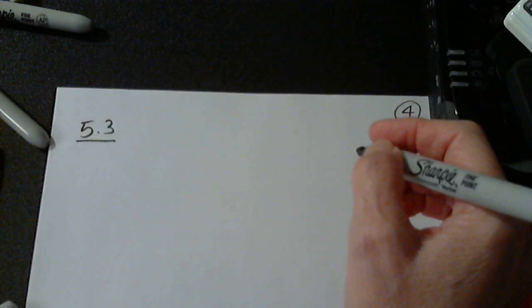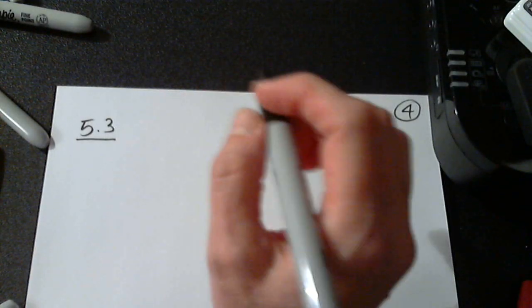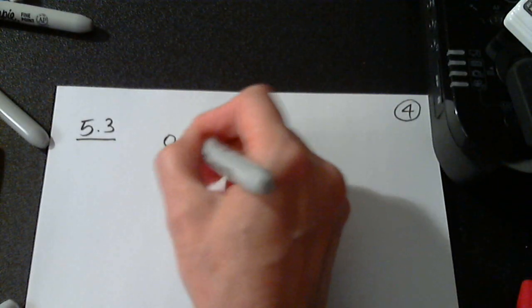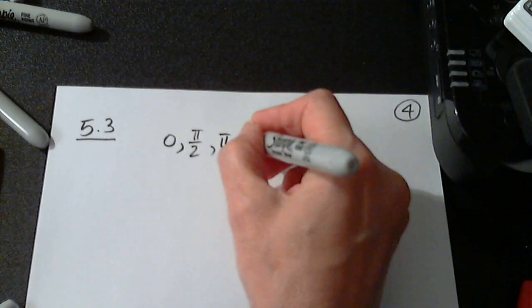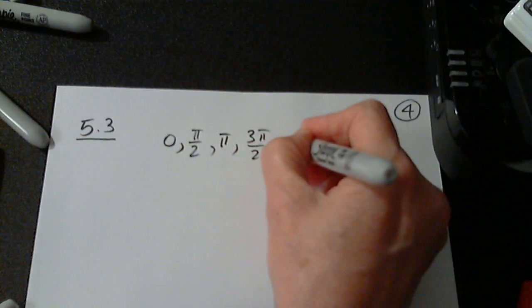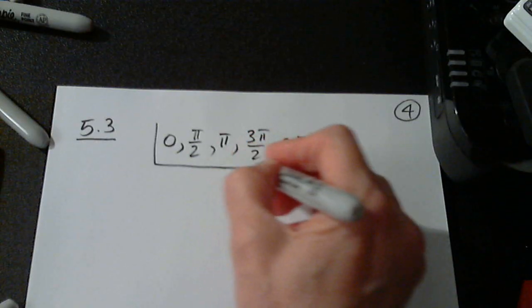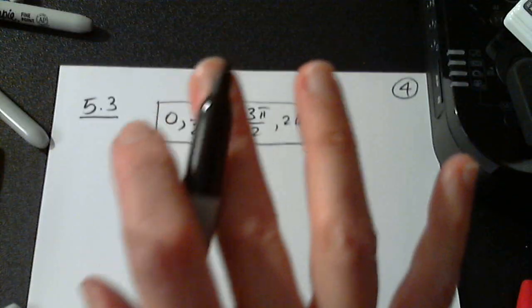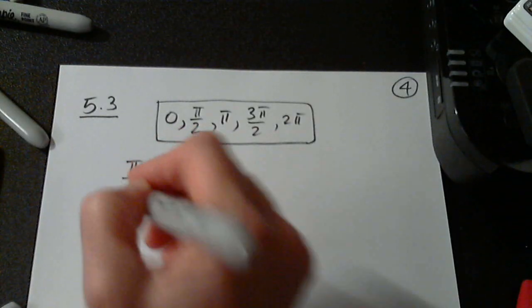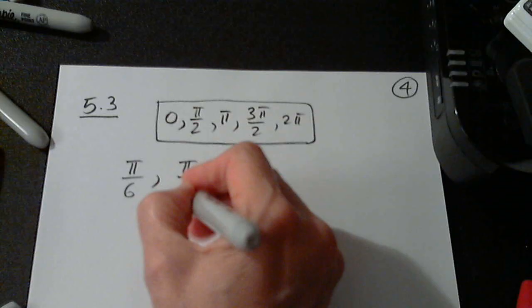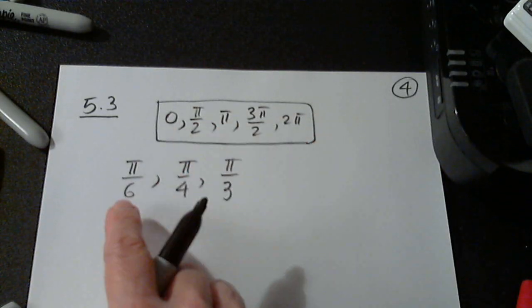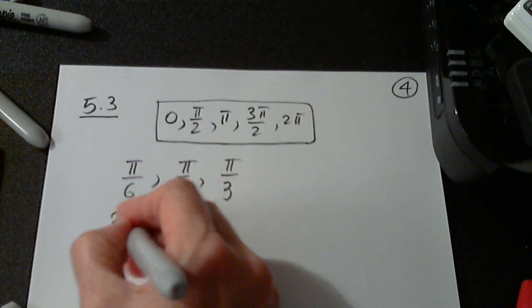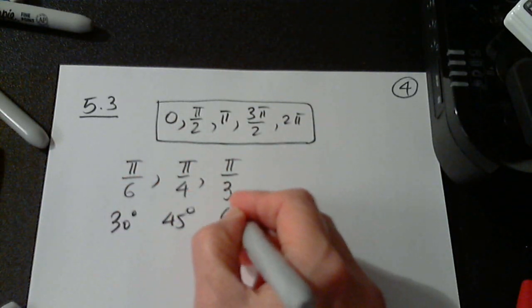I want to talk a little bit first about those special angles, not the 0, not the pi over 2, not the pi, not the 3 pi over 2, and not the 2 pi. These are very special. We're going to incorporate them in a table in a minute. No, I want to talk about the other special ones, pi over 6, pi over 4, and pi over 3. 30, 45, 60. 30 degrees, 45 degrees, 60 degrees.